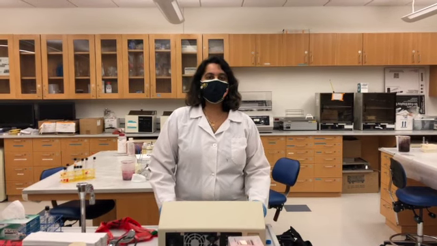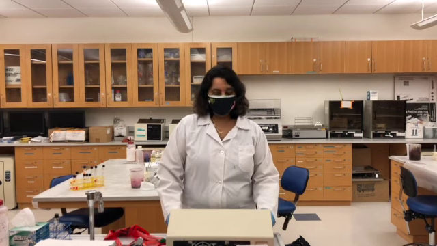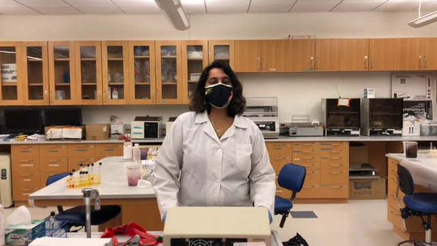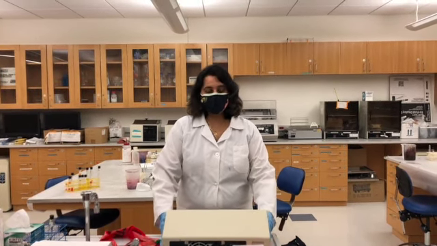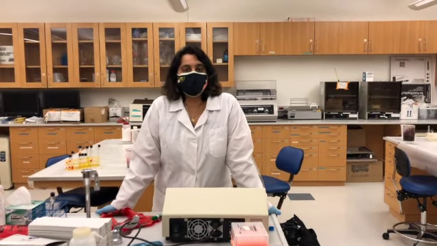Guys, welcome to the last exercise, last group of experiments for the microbiology lab. So today we'll be learning about the spectrophotometer. A spectrophotometer is a device used to track the growth of the bacteria.